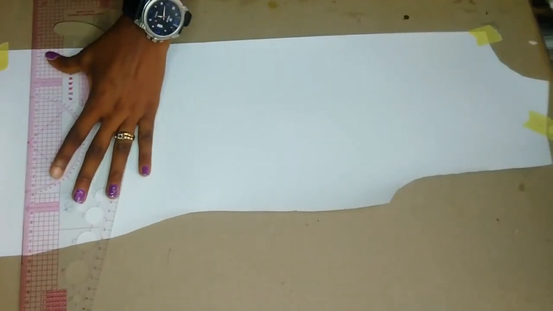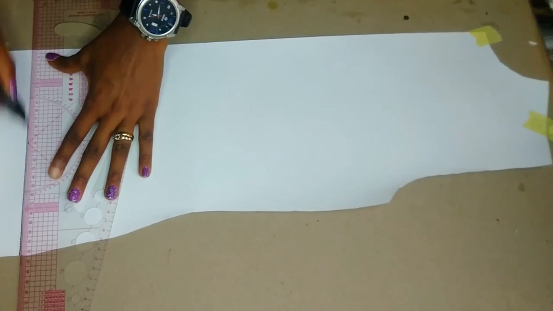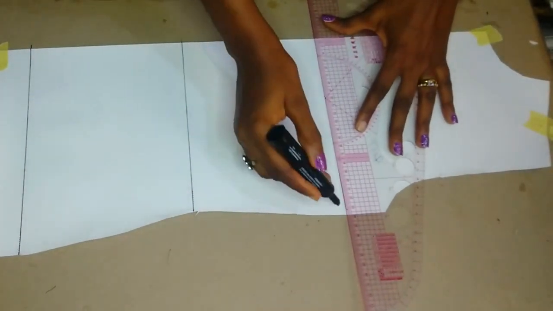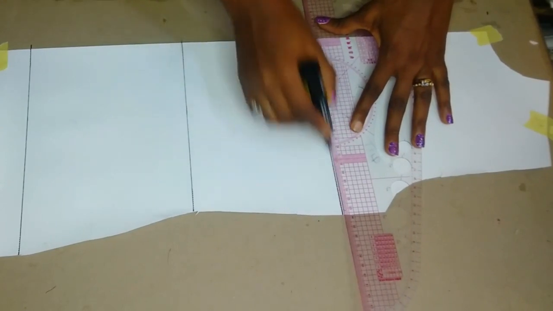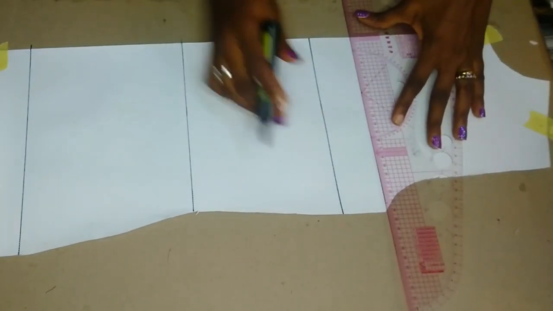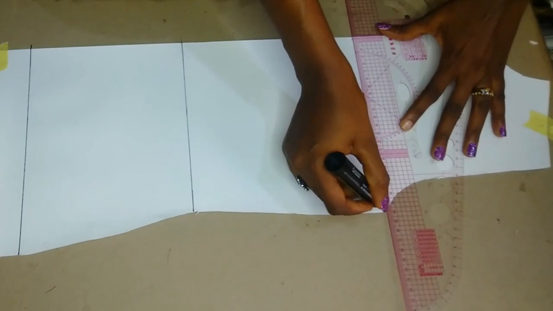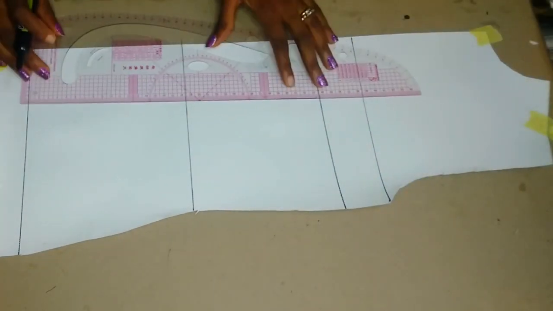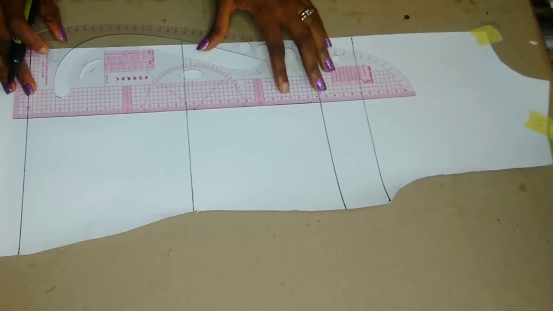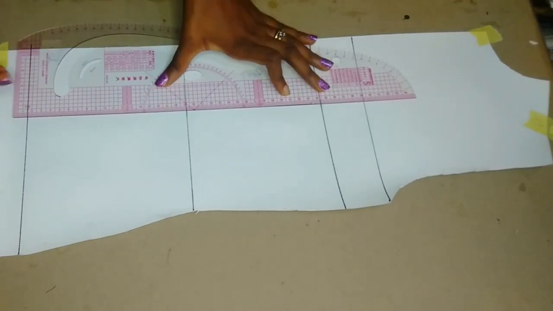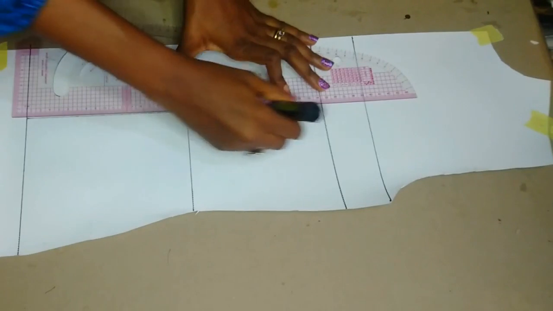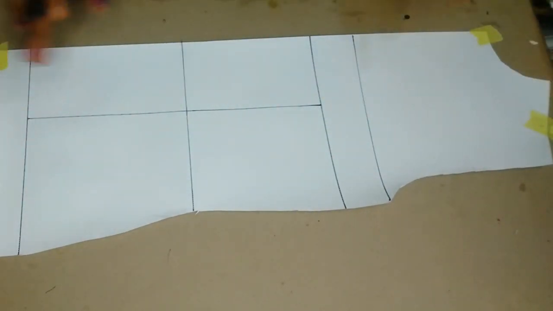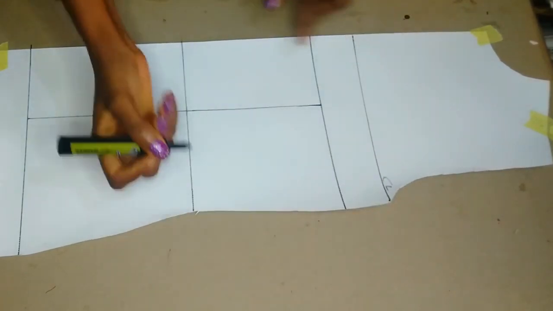So I'm just using this tracing wheel to mark out this line. So now I'm taking it out. I've taken the front measurement out. I'm just drawing the whole lines the tracing wheel gave me for the back. So this is how I get the back. Instead of starting from scratch again, this is how I draft my back block. So I'm just connecting all the lines together that I traced out. So now this is our back block.